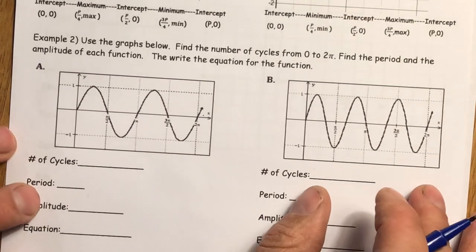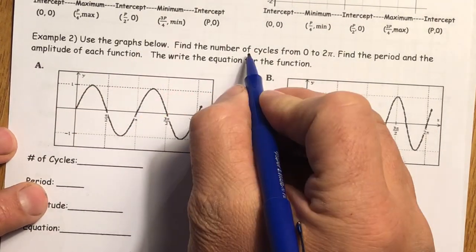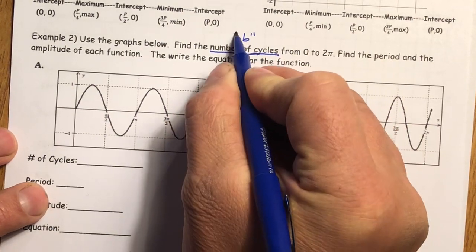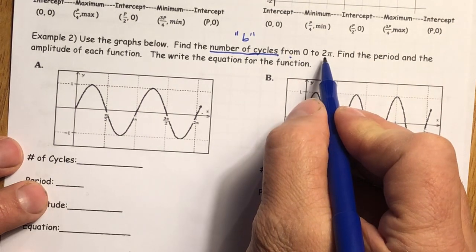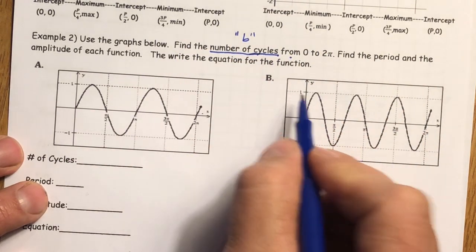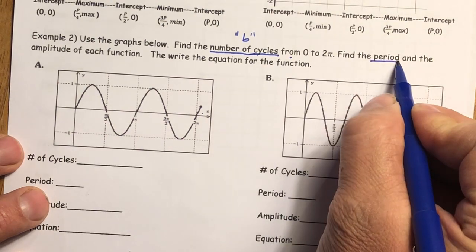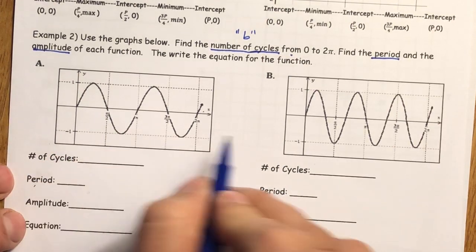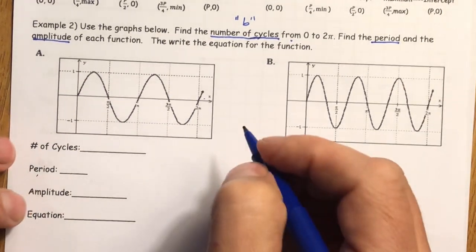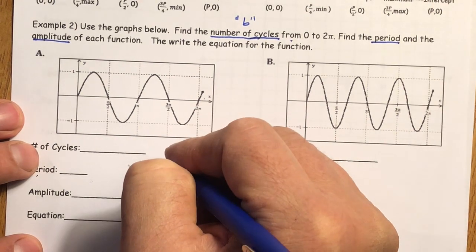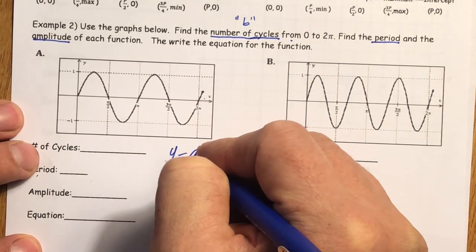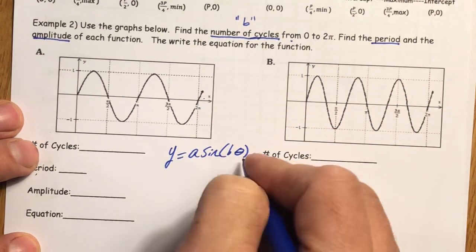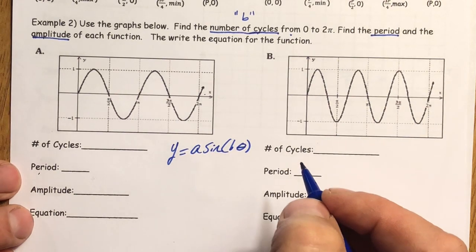Let's go down here. Example 2, use the graphs below. Find the number of cycles. The number of cycles, remember, that is your B term, from 0 to 2 pi, because 2 pi is one rotation around the unit circle. Find the period and the amplitude of each function, and write the equation. So they're going to give us the graph, and we're going to come up with the equation by finding all those points. Remember, we're going to use this: y equals A sine of B theta. That's my template.